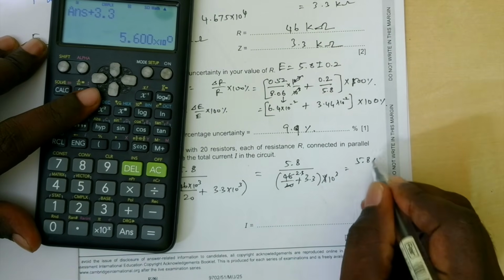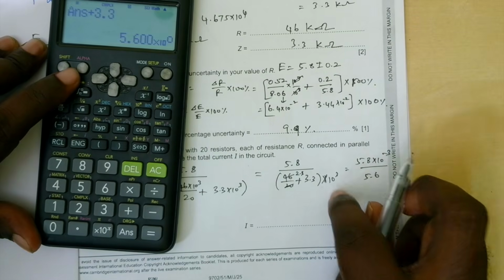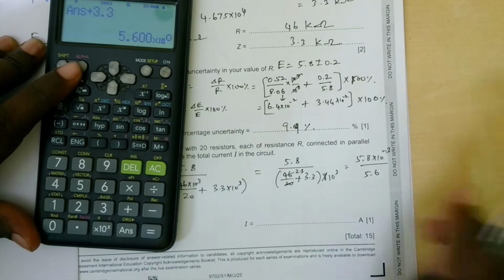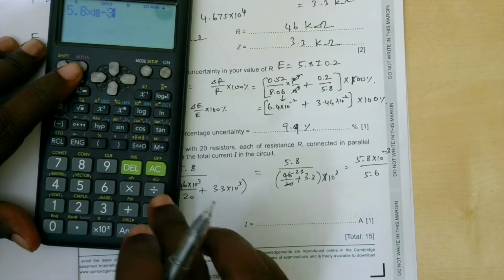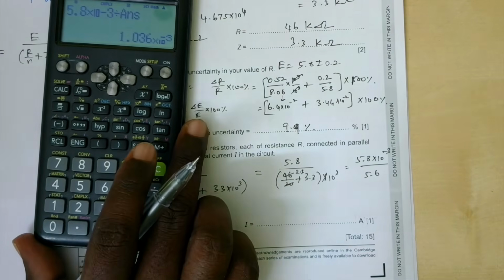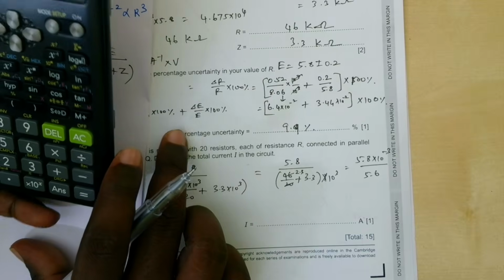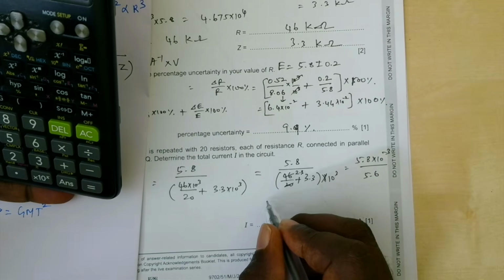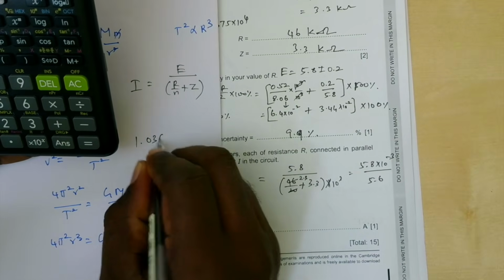So it is 5.8 into 10 power minus 3 divided by 5.6, since 10 power 3 goes to the bottom. I'm getting 1.036 into 10 power minus 3 ampere.